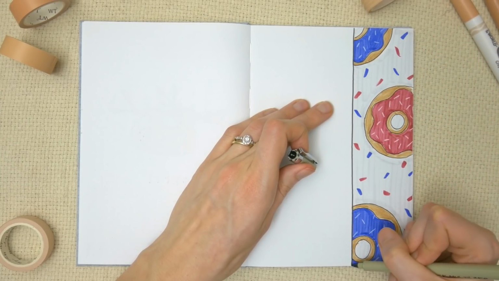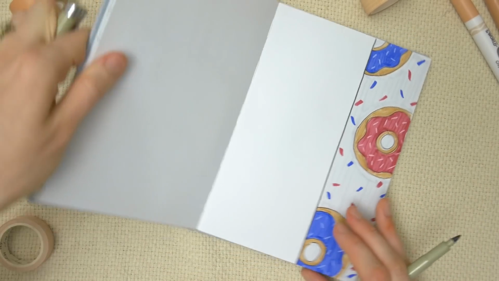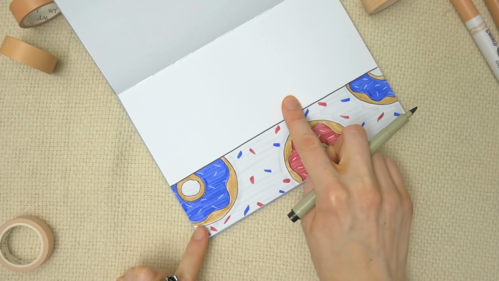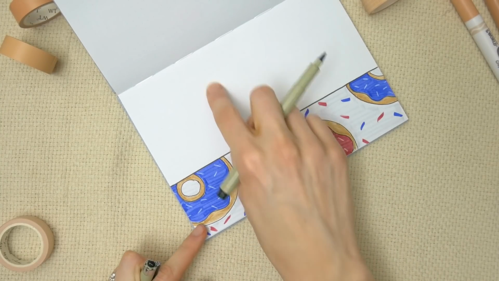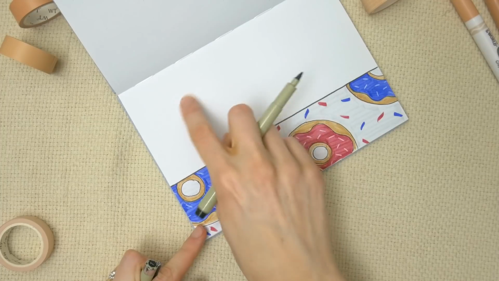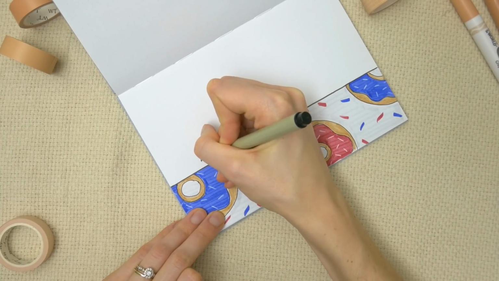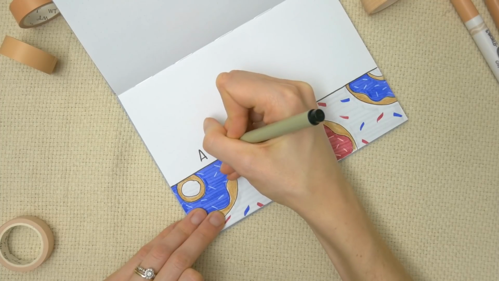So I'm just drawing my line there, and then I'm actually going to use this same marker to do the heading, and I'm going to do the heading going sideways. You could alternatively write April going the right way and have like a calendar under it or something, but I'm just going to use a bold all capital font for April.